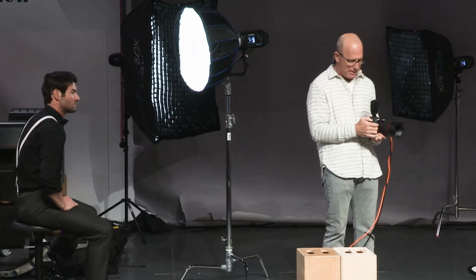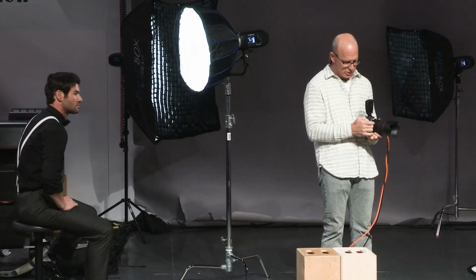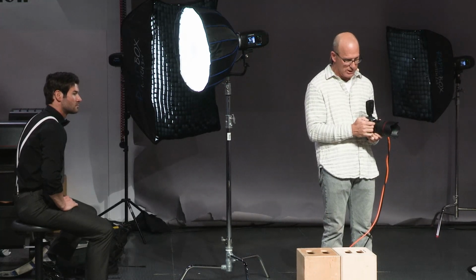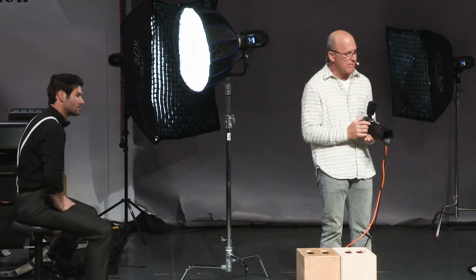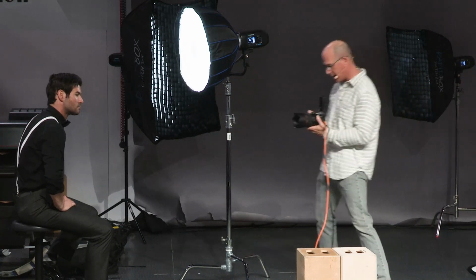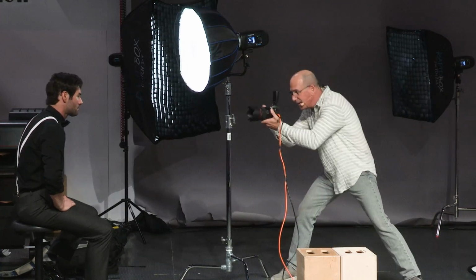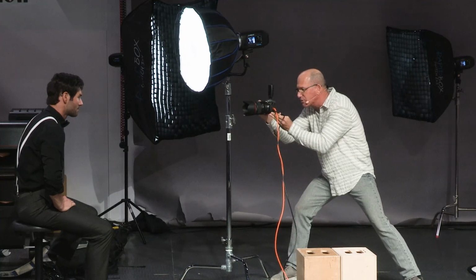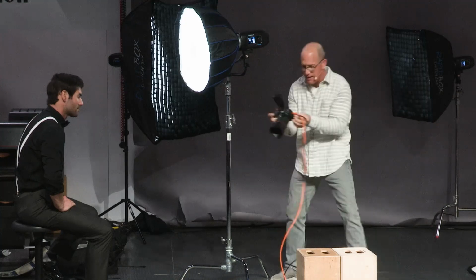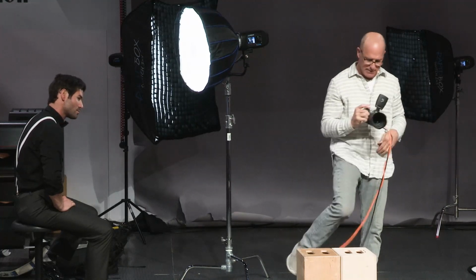We're going to go up that direction. 1, 2, 3, 1 stop. 1, 2, 3, 2 stops. 1, 2, 3, 4 stops. 1, 2, 3, 5 stops, and a third. So I'm now at 1/250th of a second in high-speed sync. And if everything goes right, I do these demos a lot, so they usually work, but if I screwed up something, it'll show. Okay? All right.